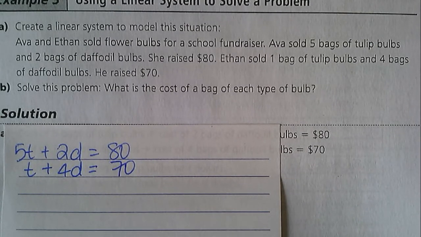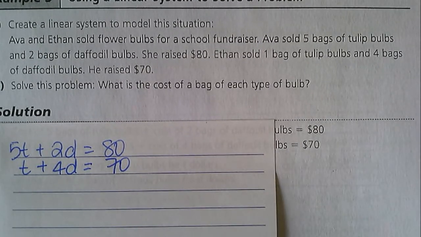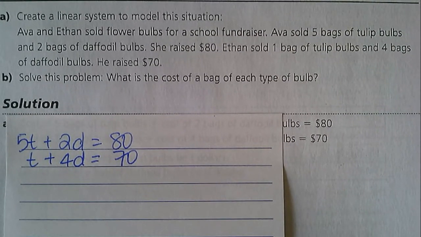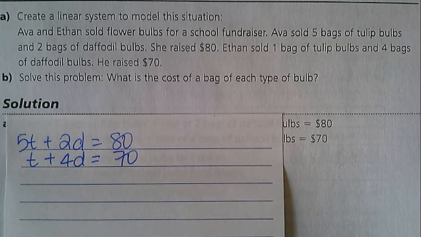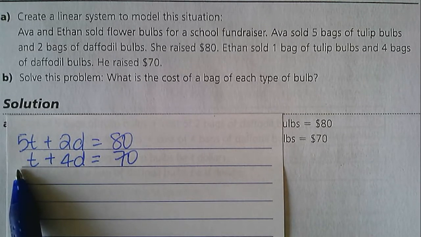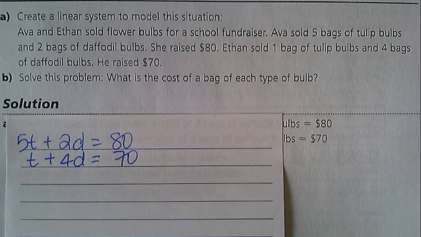Okay, so now we have 2 linear equations. We have a system of linear equations, and they want us to solve the problem. So they want to know the cost of each type of bulb. So how much are the tulips? How much are the daffodils? So what we can do is, again, we can use that elimination method that we had been using previously. You might also look at this question and say, hey, look at that t, that's by itself and there's no variable here. So technically you could also rearrange this to use substitution method, but remember they've asked us to use elimination. So we're going to go through the process of how we would use elimination method.